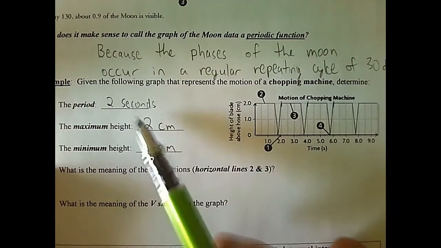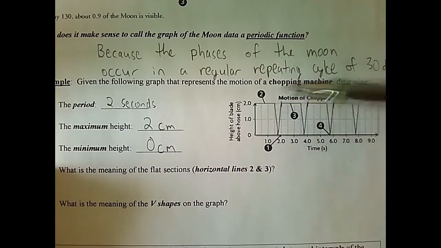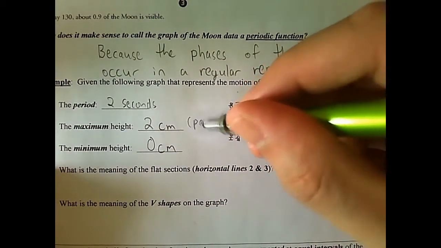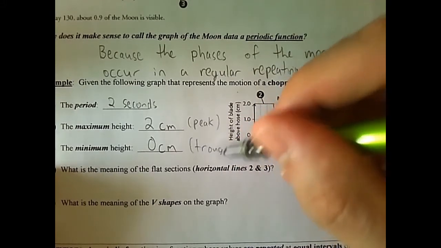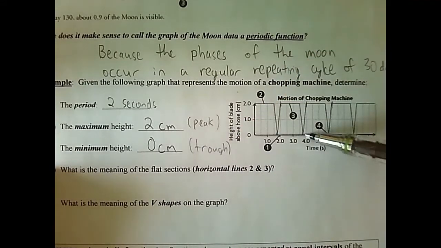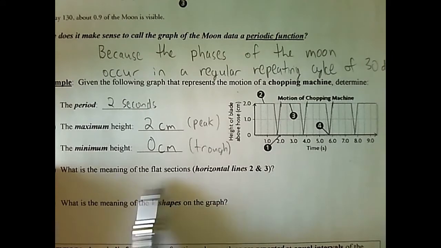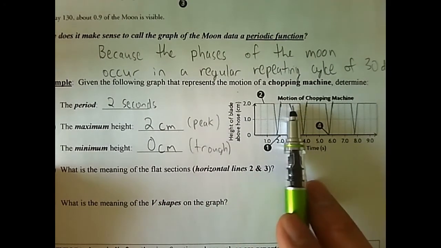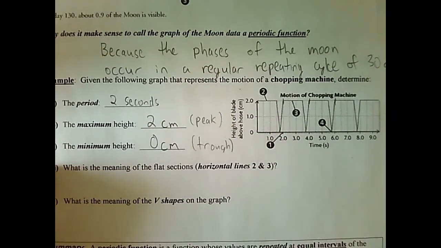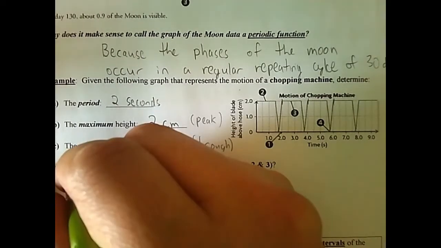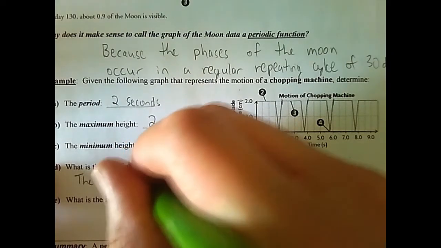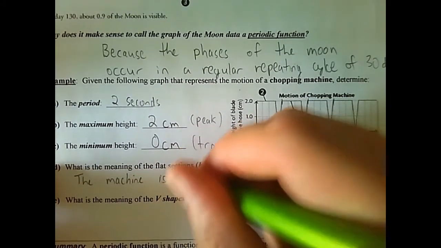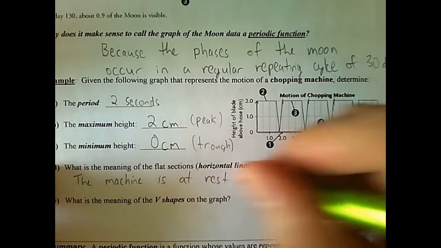So we can think of these maximum and minimum points. We can think of this as again a peak. It's the top part of our cycle. We can think of this as a trough, which is the lowest point. So what is the meaning of the flat sections here that's happening? What is happening to our chopping machine when it's flat like that? Well, it must mean when the machine, or the blades in the machine, is at rest.